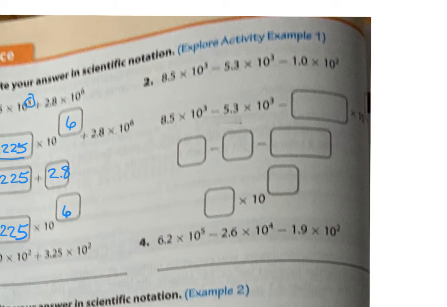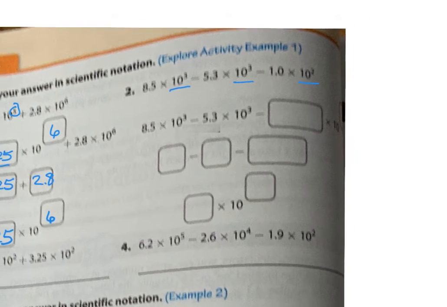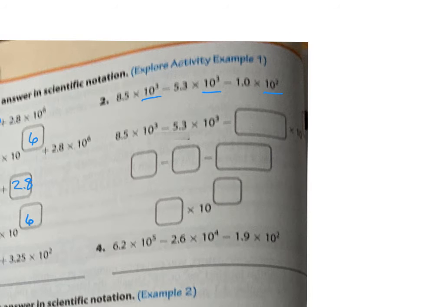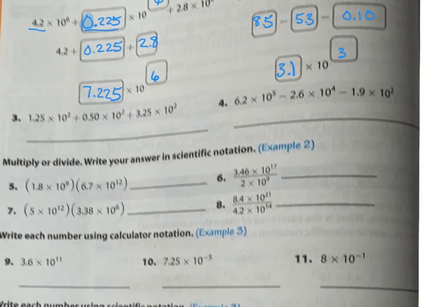The next one we're subtracting, we have the third, and the second. So we have to switch that one to the second power. So it has to become the second to the third, so it's going to be minus 0.10 times 10 to the second. So now we can just subtract our numbers. 8.5 minus 5.3 minus 0.1. So go ahead and subtract those. You get 3.1, and then your power stays the same, so it's 10 to the third. Any questions on that? Okay, now we're going to do a couple that don't have as much help.